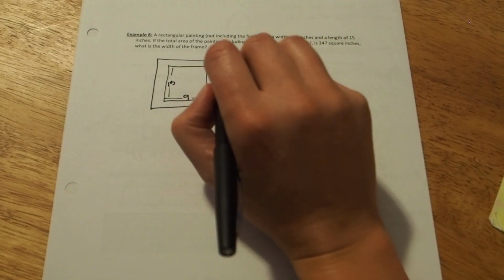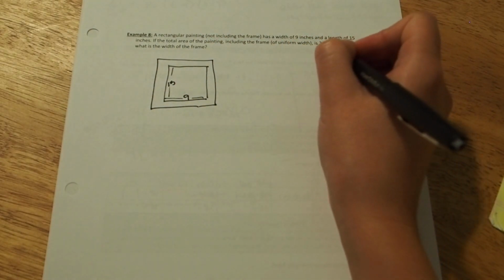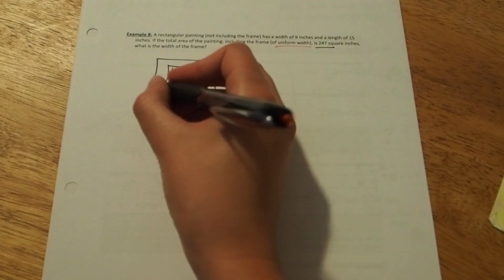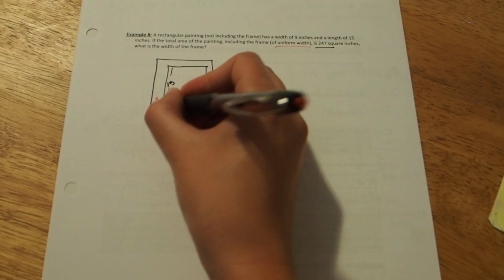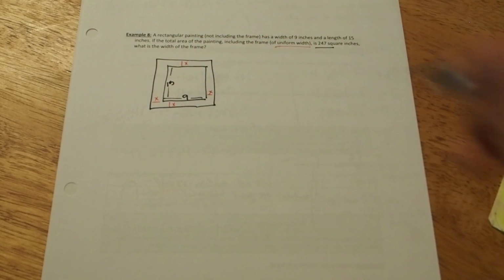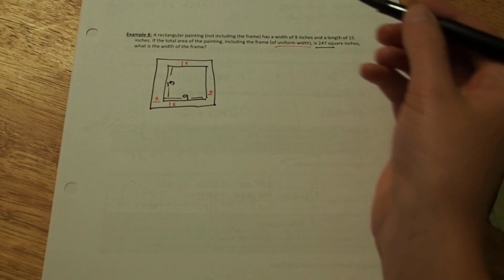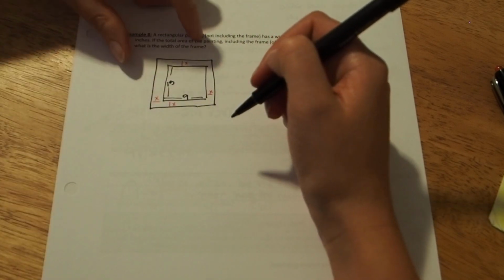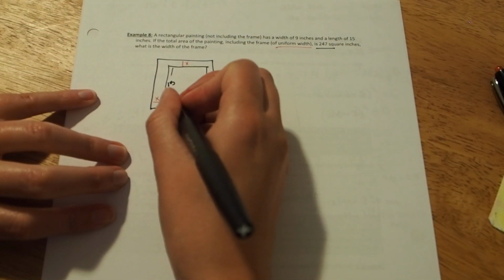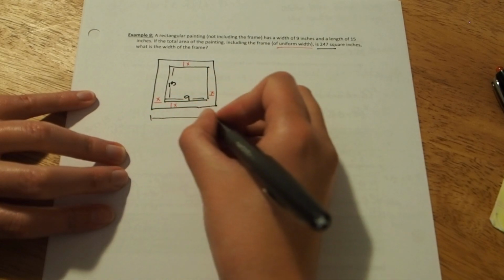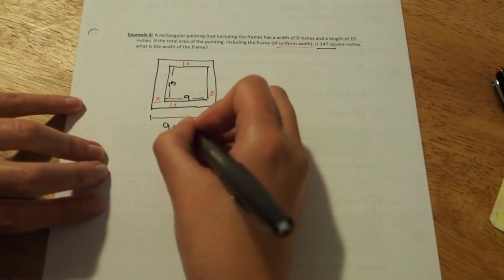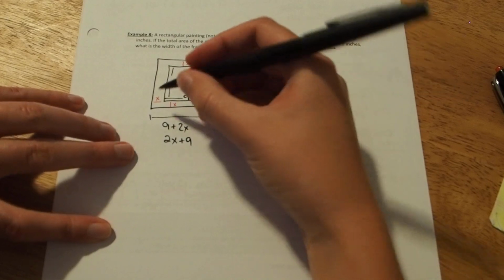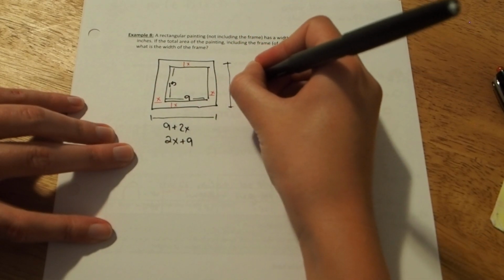Okay. If the total area of the painting, including the frame, of uniform width is 247 inches, what's the width of the frame? So the key part here is that the frame has uniform width, which means that it is a measurement of x on all sides, right? It's the same all the way around. Same thickness all the way around. Okay, so that means that the total dimensions of the length and the width for the whole thing, including the frame, since it's 9 across, but there's x here and x here, the entire width needs to be 9 plus 2x, or 2x plus 9. I probably should write the 2x first. 2x plus 9. And the entire length, again, x and 15, so 2x plus 15.